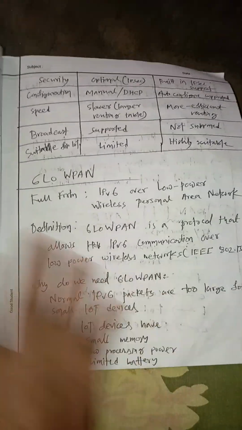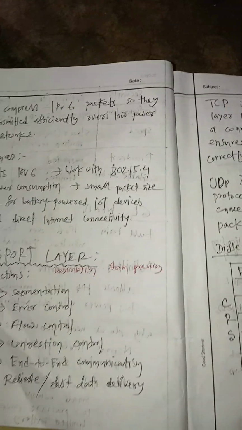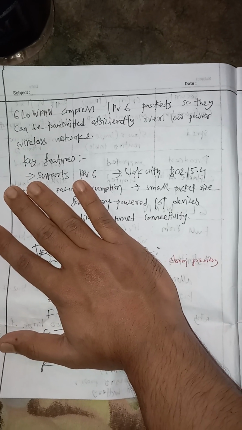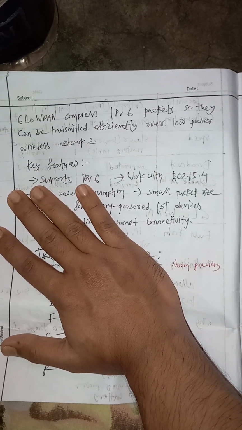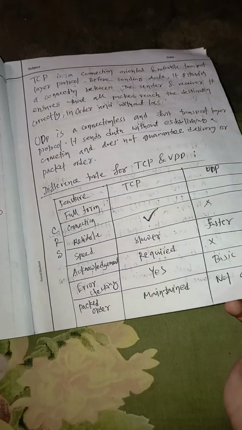6LoWPAN, IPv4, IPv6: a short note is for midterm 1. Then 6LoWPAN, some basic things. Then for the transport layer, you have to bring one thing to your mind, that is SAFSAR. Then there is the difference between TCP and UDP. You have to remember it.